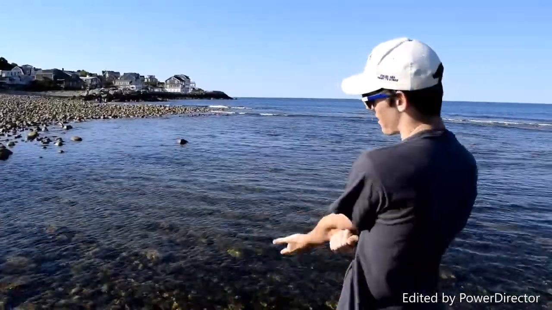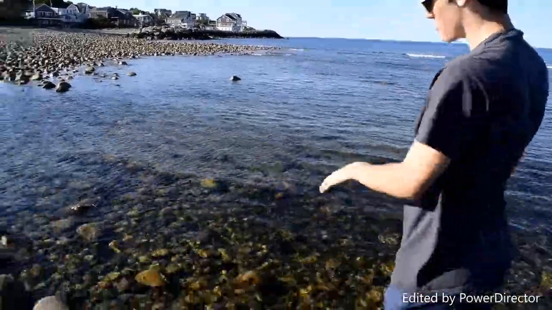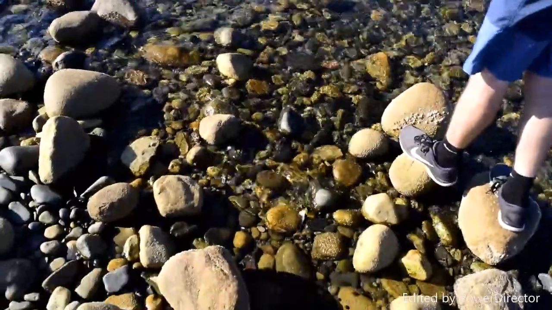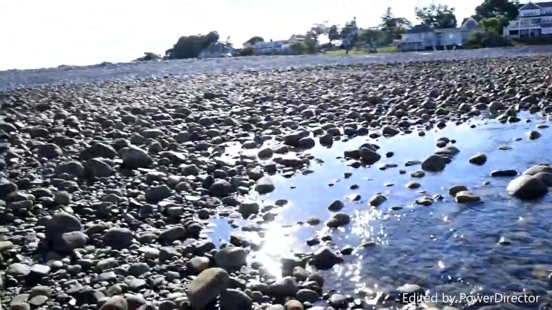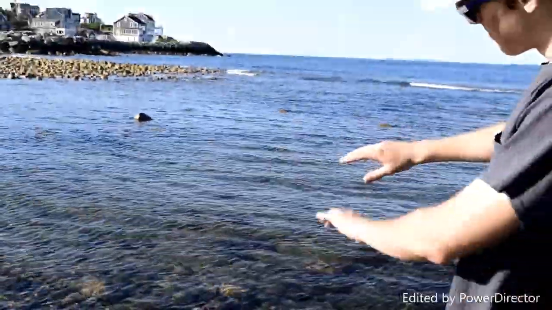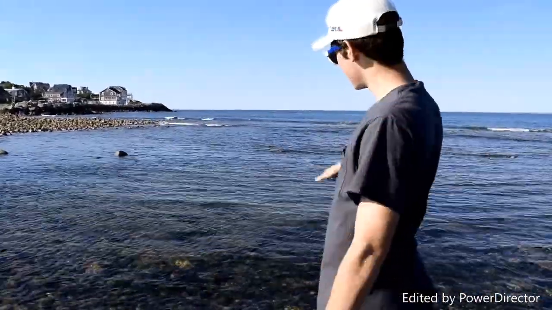So the European green crab, its habitat mainly consists of rocky tidal areas, much like this beach that we're at right now. But it also extends far out, a couple miles into the ocean, into flat, sandy areas in the deeper ocean, like this area out here.